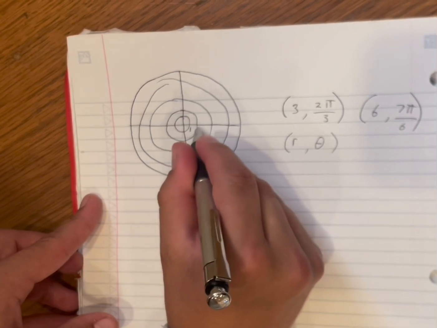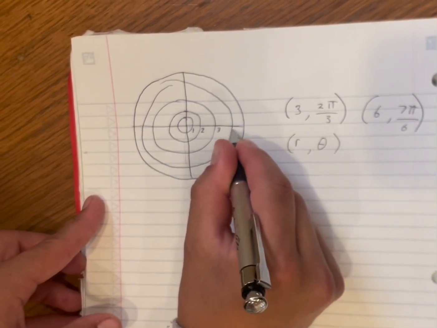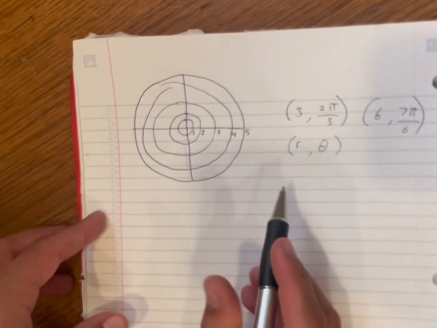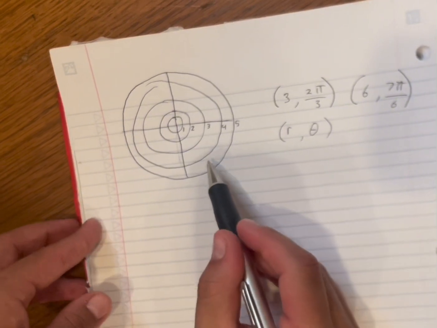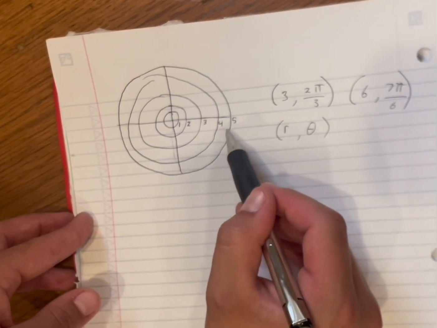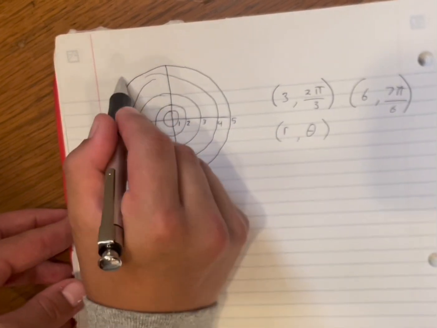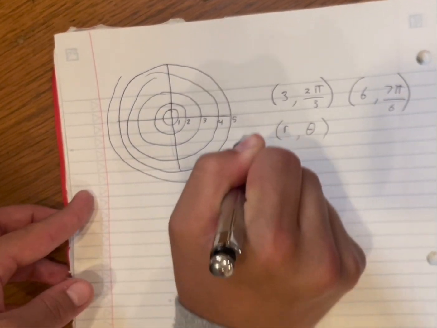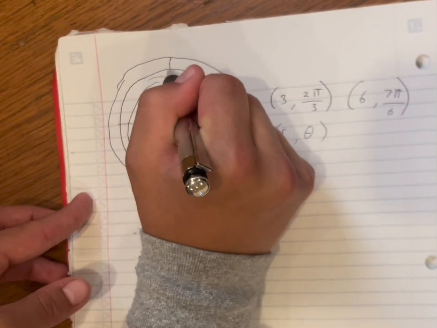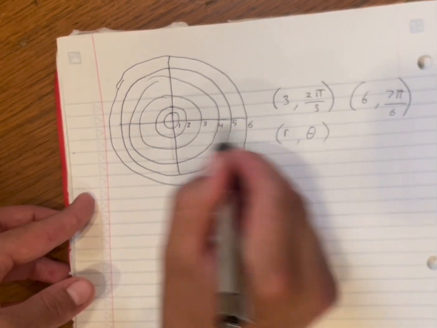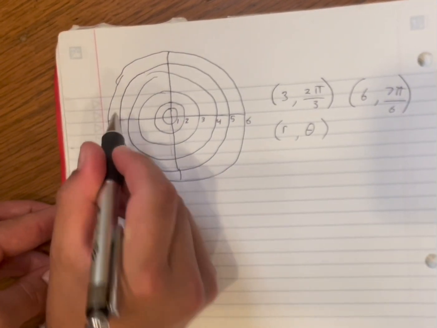And it could go 1, 2, 3, 4, 5. So in particular, this unit circle would have a radius of 5. I'm gonna do one more circle. Now it has 6.